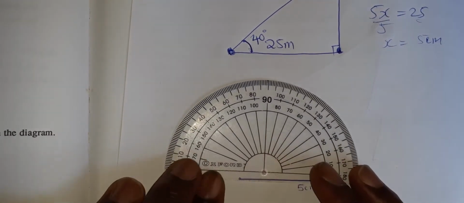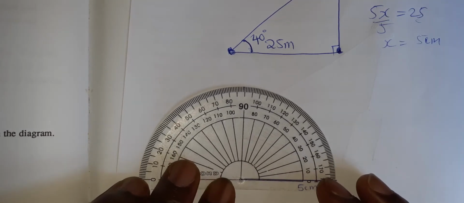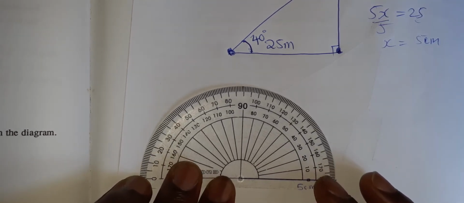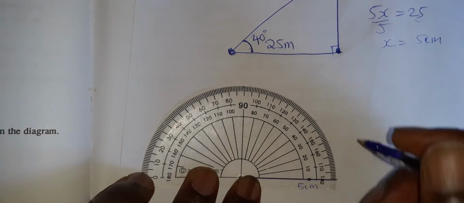How do we measure it? So we are going to measure from here. Our 40 is this point.